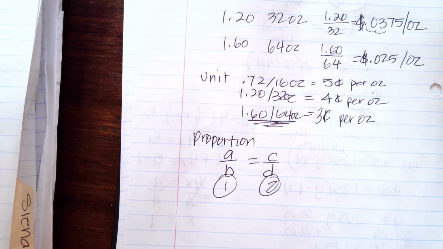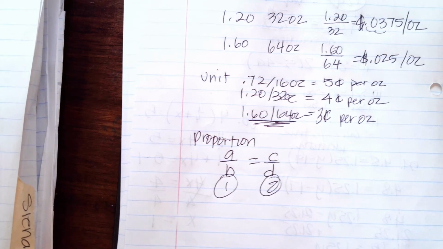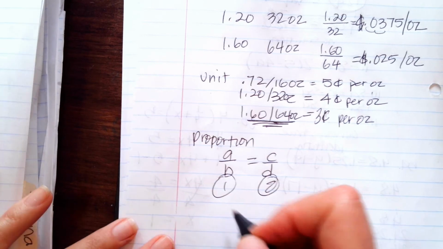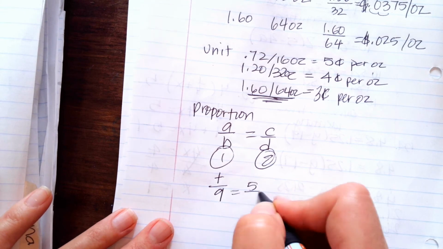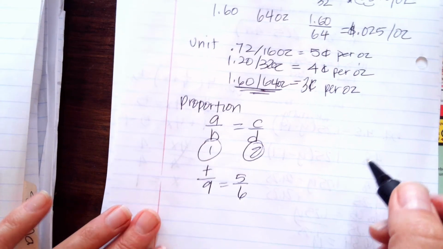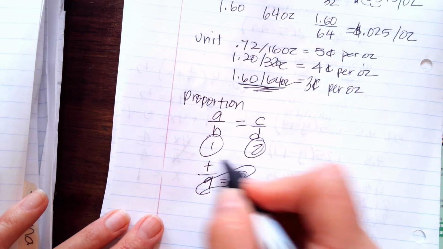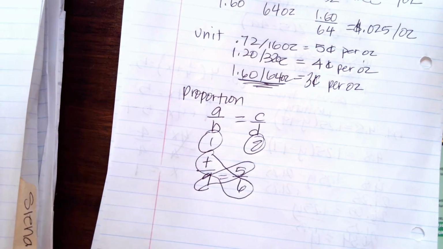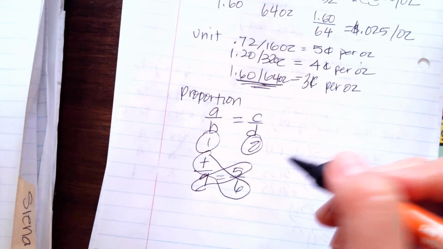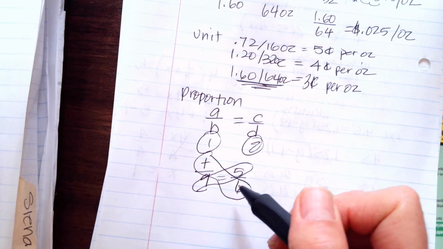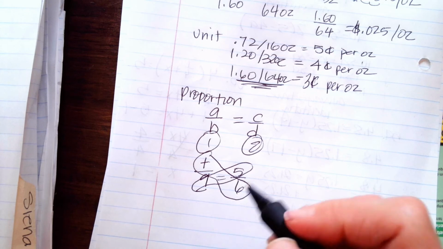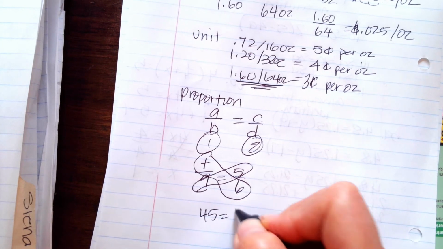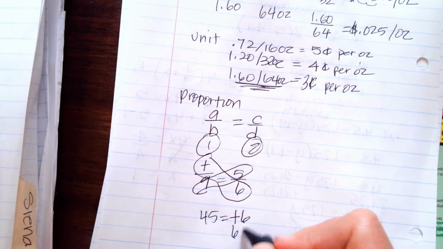Okay. So we are going to say that we have T over 9 equals 5 over 6. Now to solve for this proportion, we have to do this and do this. Do you remember doing that? Okay, so when they say solve for the proportion, they aren't going to tell you to do this. You have to know to do this. Right. So this becomes 45 equals 6T.